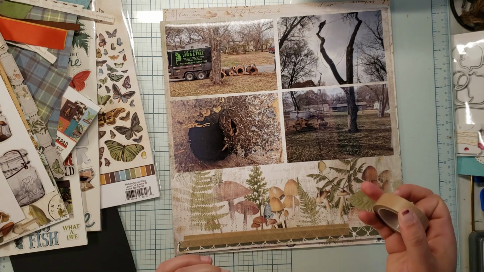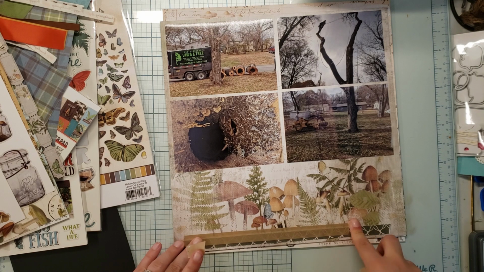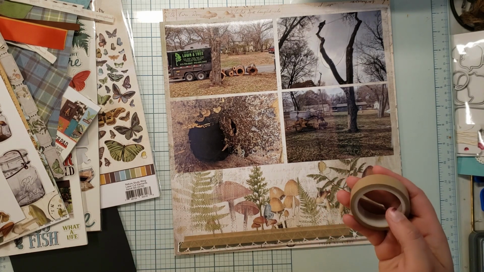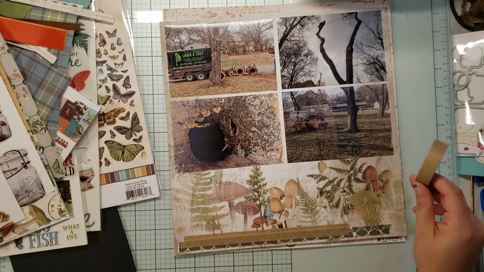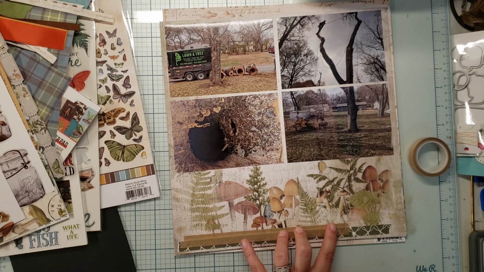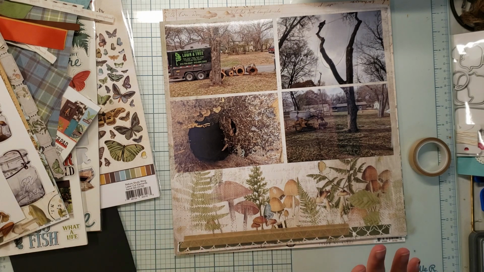This washi is from Felicity Jane. Felicity Jane's no longer in the business of physical product. However, this is like super sticky. I was not expecting that. Usually washi is just not that sticky. I don't know. I just wasn't expecting it.